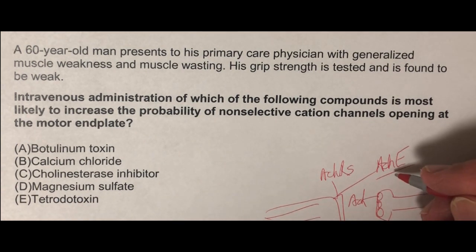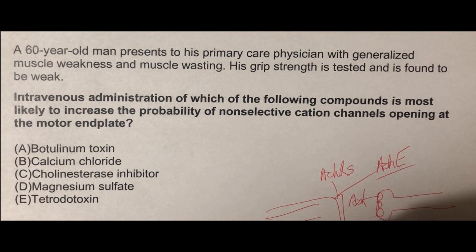Now, if we inhibit the acetylcholinesterase, now the sodium-potassium channels, so on the motor end plate associated with these acetylcholine receptors is a channel. And that's a channel for both sodium and potassium. So it is a non-selective cation channel because both sodium and potassium are cations.